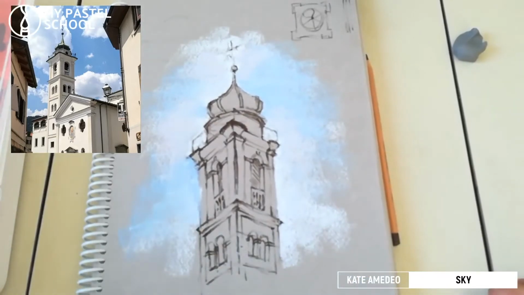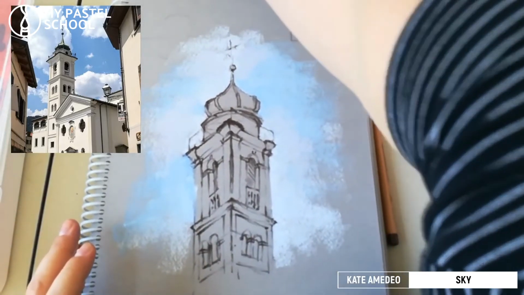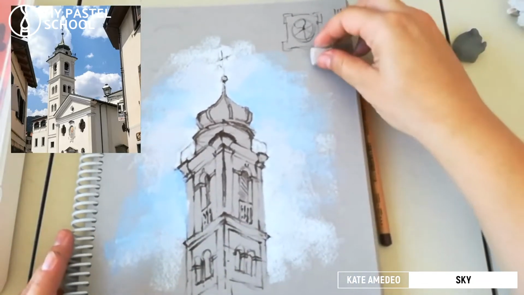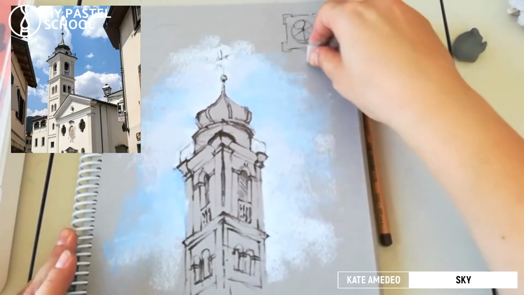Okay, so now we have the shadow side and the light side to our tower. Now we need to find colors that will work great for the light and for the shadow. And we need two colors. So this one is going to be the first color.